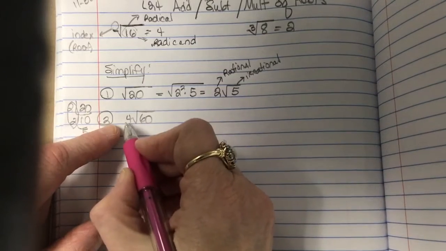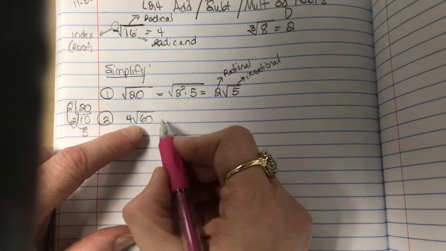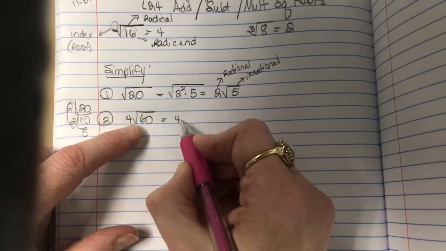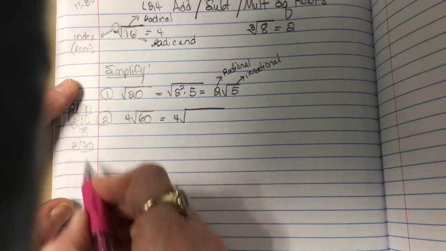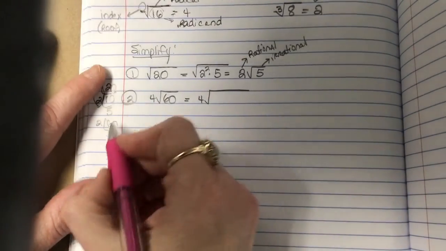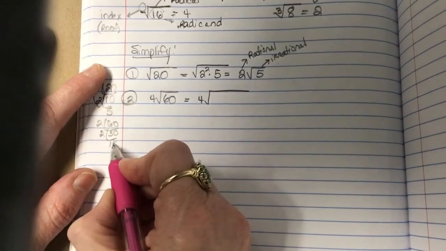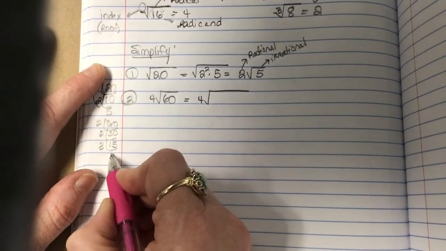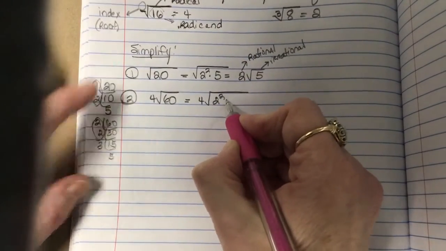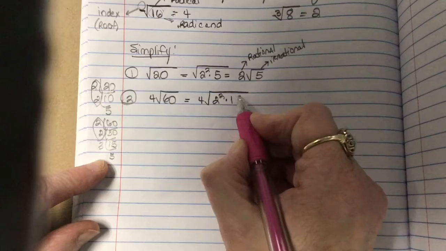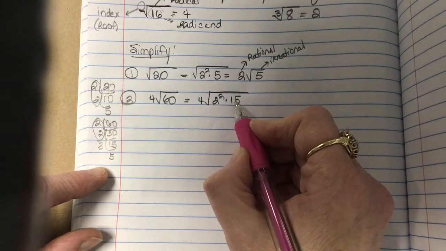So in this case, I have rational, I have irrational. That is not a perfect square. We've got to break it down. If you do this factor tree of 60, remember, you're looking for its prime factors. So I always start with 2 and do 2's as long as I can. And then I go to 3's. So see, I've got 2 squared times. Now you can go ahead and put 15 there if you want to, or you can put the 3 times 5.